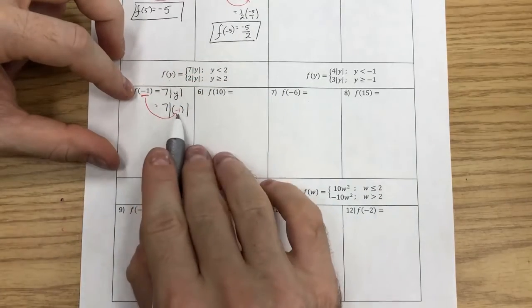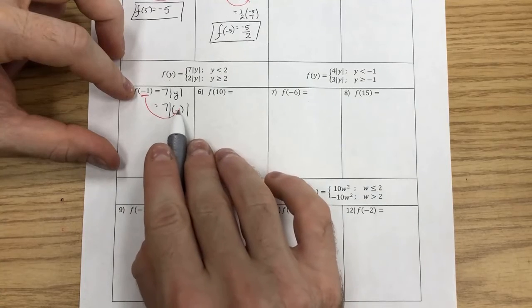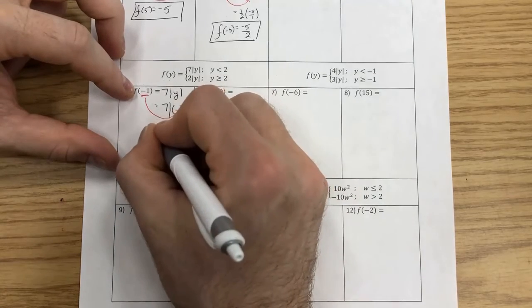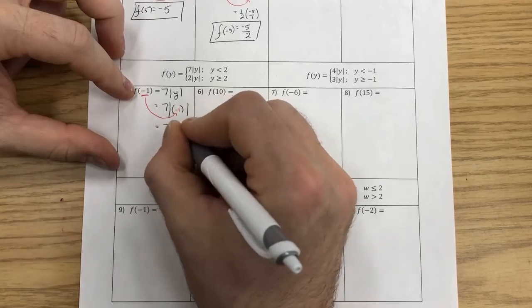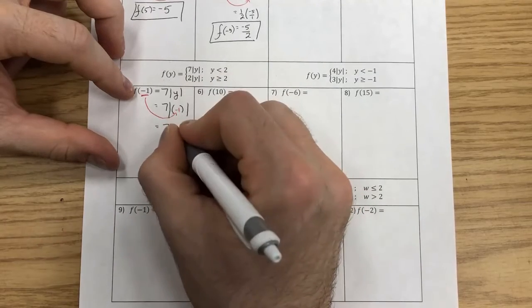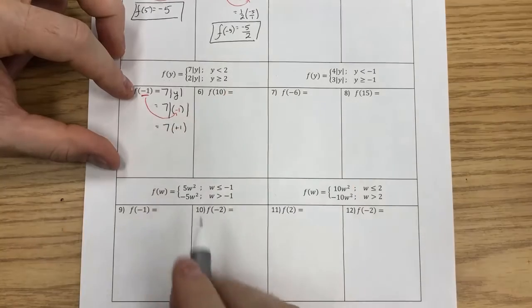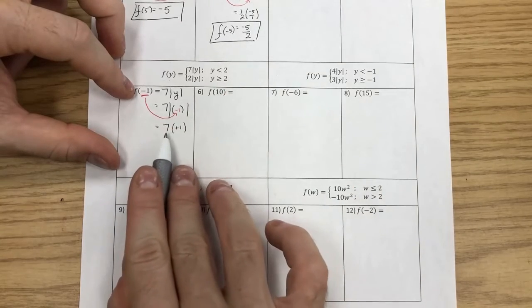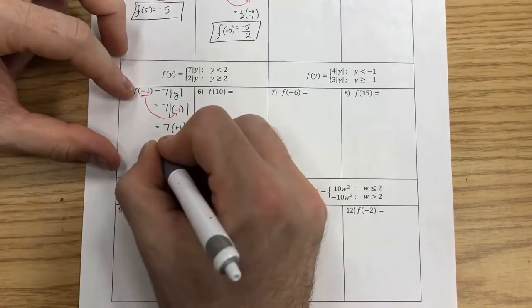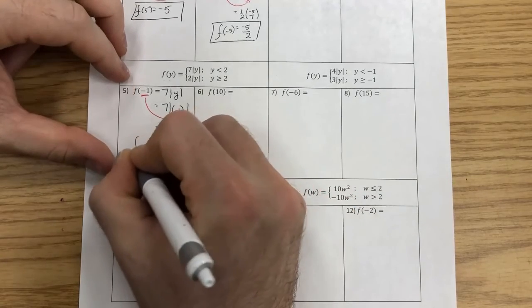And we know that the absolute value makes whatever number is inside there positive. It's going to end up being 7 times the absolute value of -1, which is a positive 1. And it's not saying 7 plus 1. That is now a positive 1. 7 times 1 is 7.